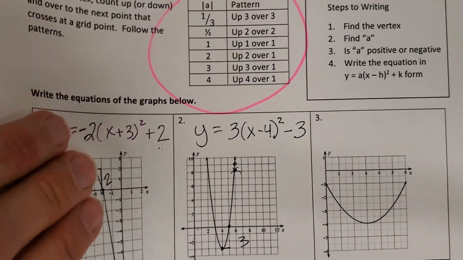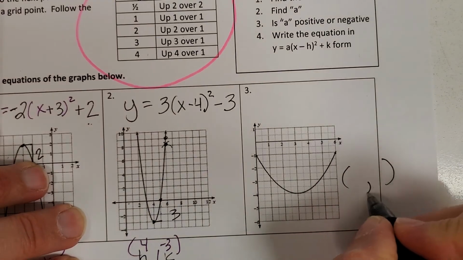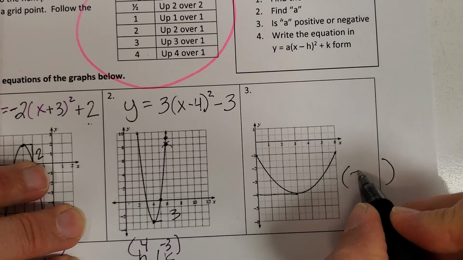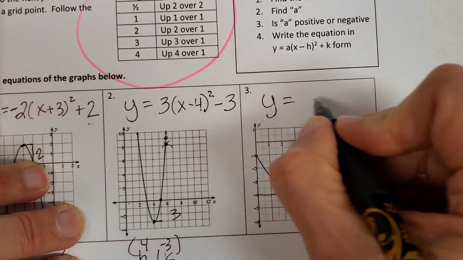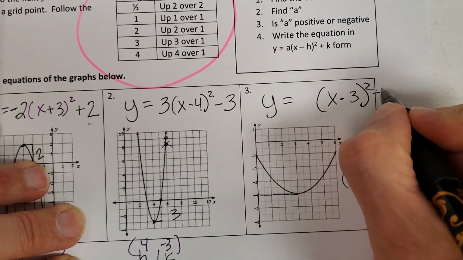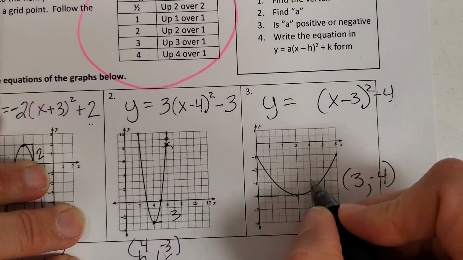All right, last one, and then you're on your own. First thing I do is find my vertex. My vertex is, let's see, I went over 3 and down 4, so that's my vertex. So Y equals X minus 3 squared minus 4. And now I find my A. So notice that it's counting.